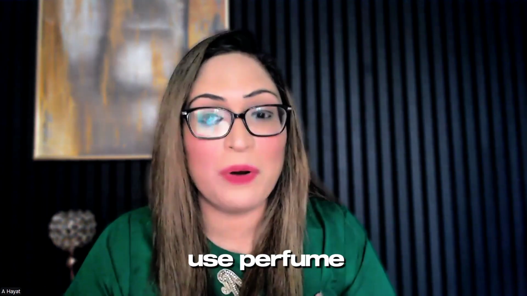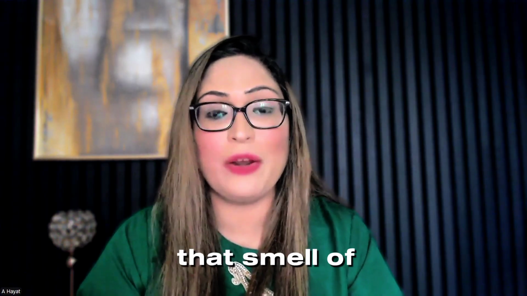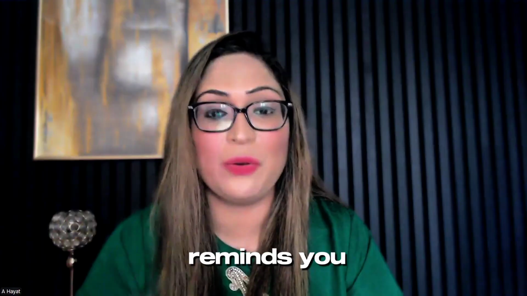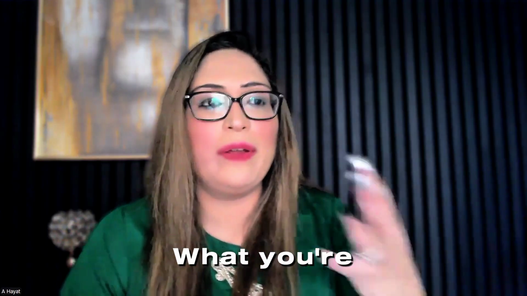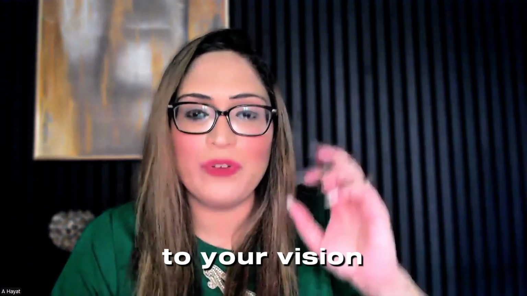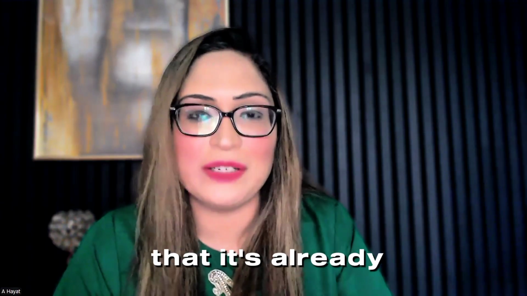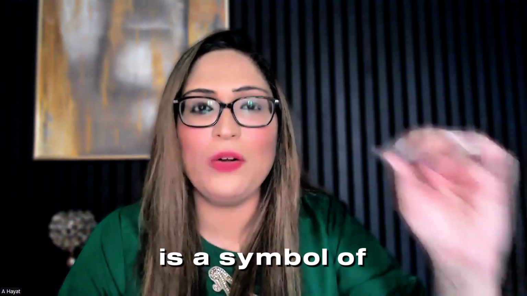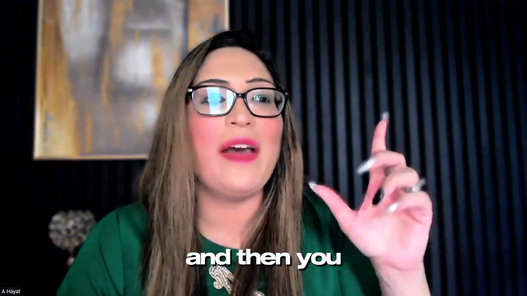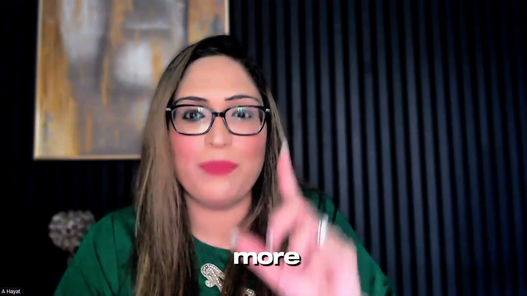So you can even use perfume to activate, to connect that feeling with that smell of perfume. So every time you put it on, it reminds you. You can use your whole physical reality, where you sleep, what you have, what you're wearing, how you're moving, to connect to your vision. So every time you're moving through that, it reminds you that it's already done. So everything in your life is a proof, a symbol of the fact that it's already done. And then you can observe that reality more.